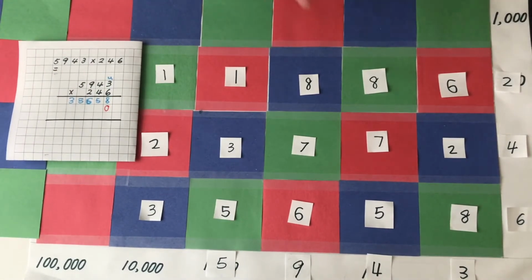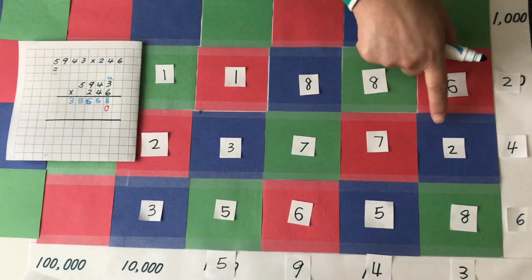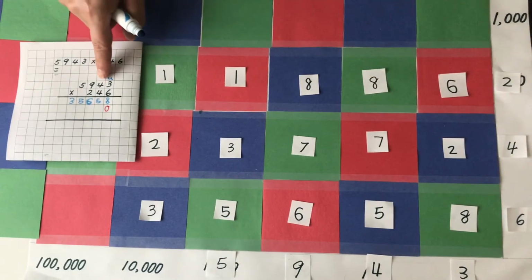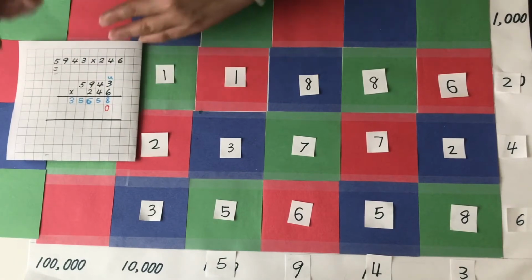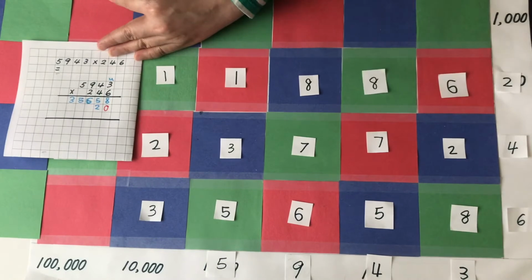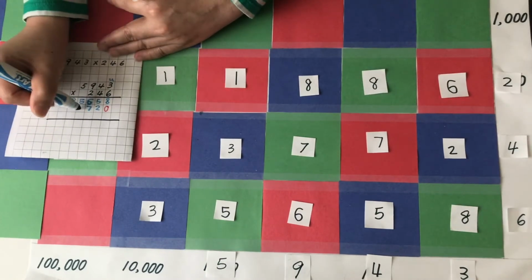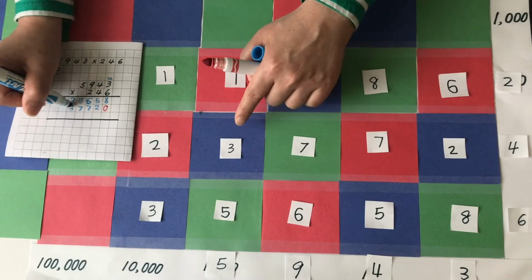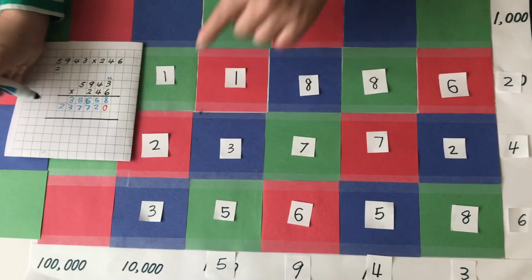Once I put the 0 down, I can start to copy, because that is the tens, 2 tens, so I write down 2 over here, followed by 7. Next, still the 7, then a 3, then a 2.